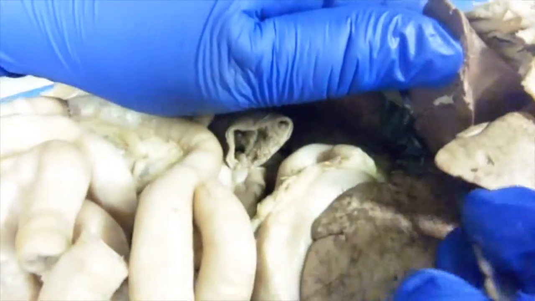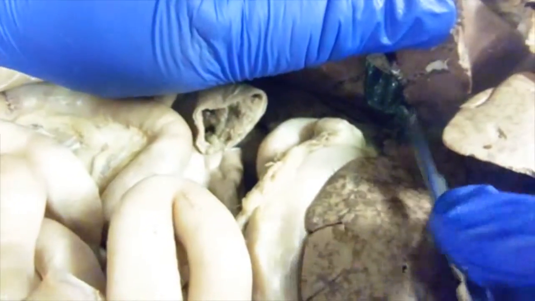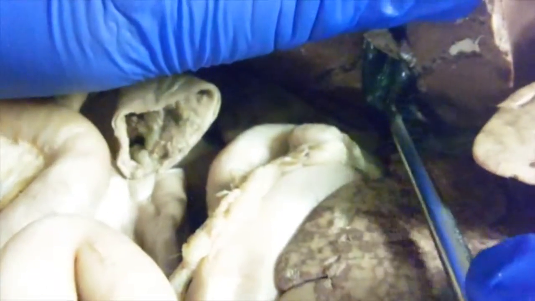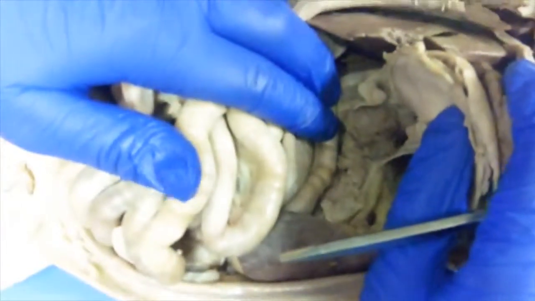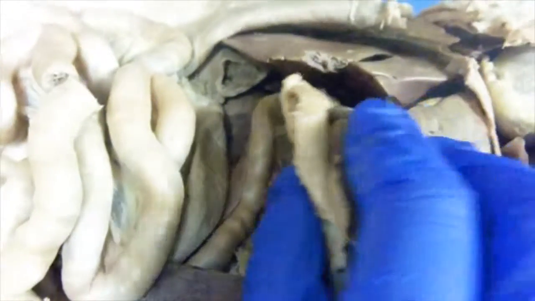So the gallbladder has these ducts, and you have the hepatic duct, which is this really small one right here, which leads from the liver to the gallbladder. Then you have the cystic duct, which leads from the gallbladder. Then where they come together, that's called the common bile duct, which will then go to the pancreas, which is down here. In the pancreas, it will combine with the pancreatic duct to form the hepatopancreatic duct, which will then be emptied into the duodenum of the small intestine.